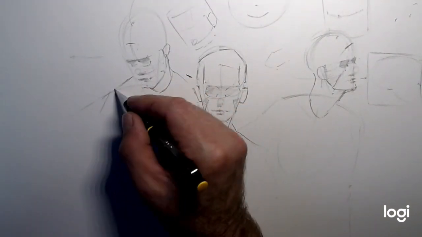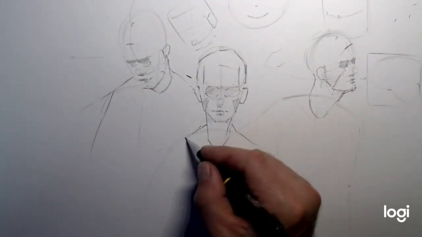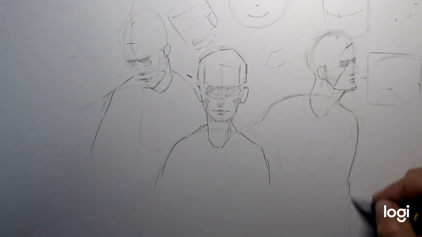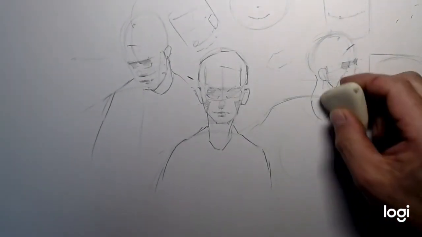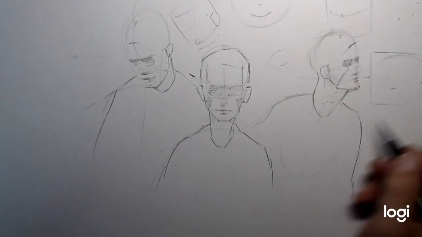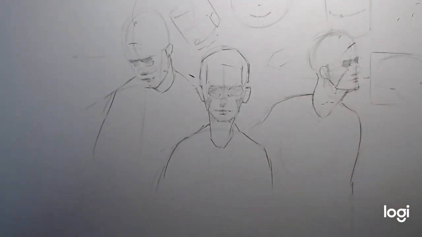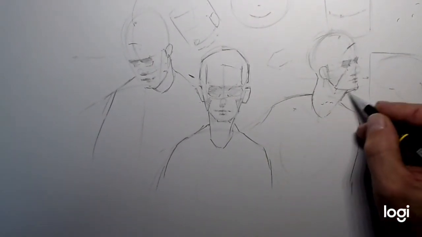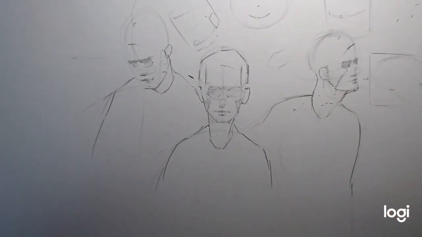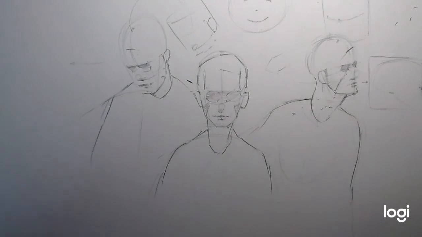Shoulders. Notice how this, with the overlap here, notice how that sets that part of the head back. Just having this overlap kind of nestles those forms into one another.